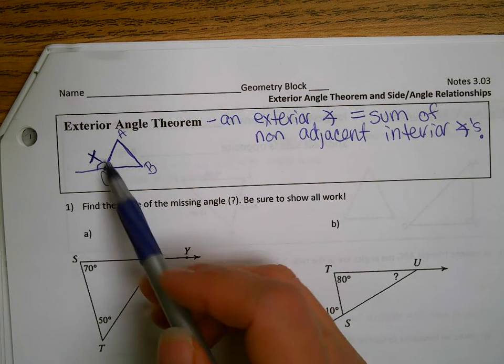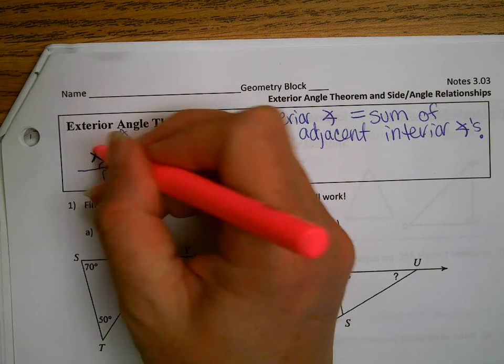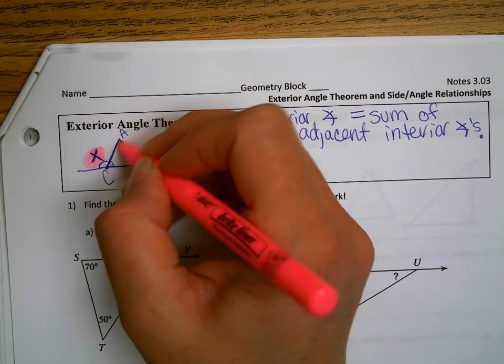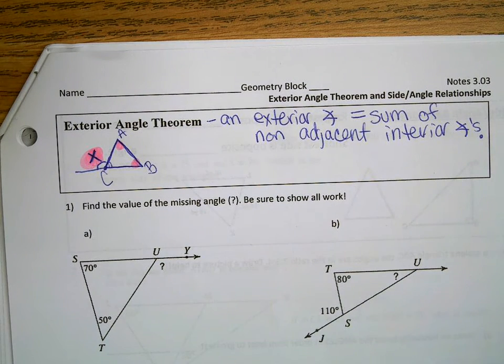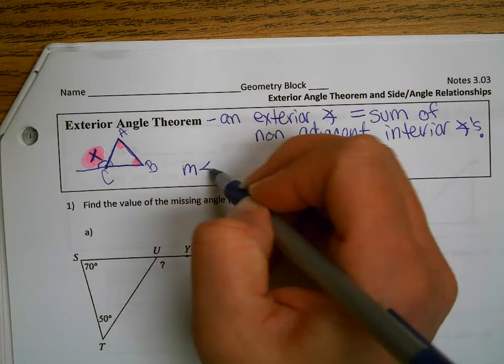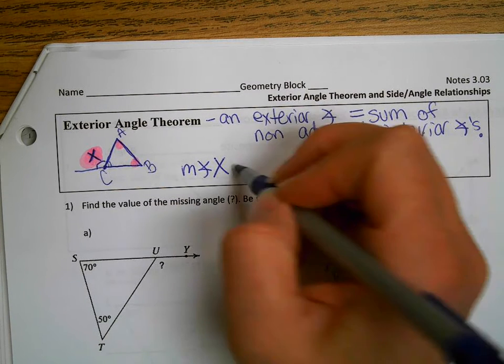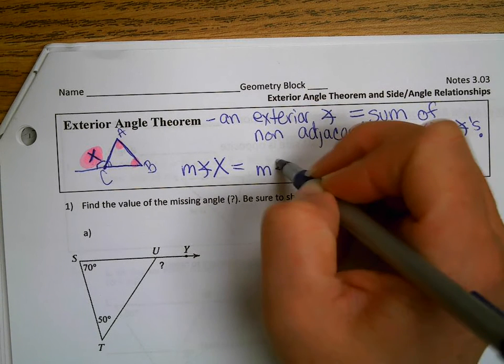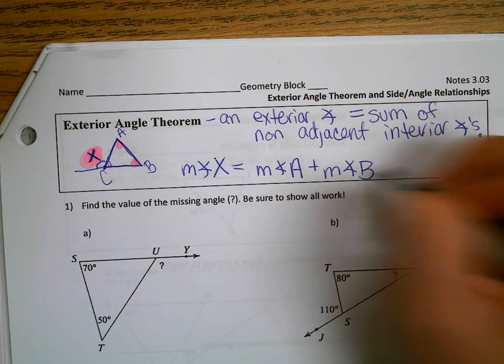So what that's going to mean is that this angle X outside equals the sum of this angle at A and this angle at B. So how we're going to write that is that the measure of angle X, which falls outside exterior, equals the measure of angle A plus the measure of angle B.